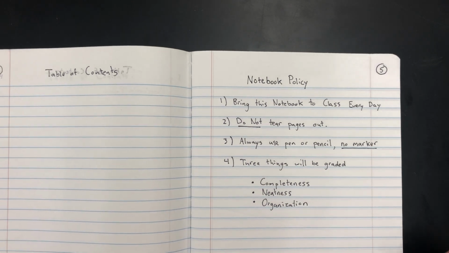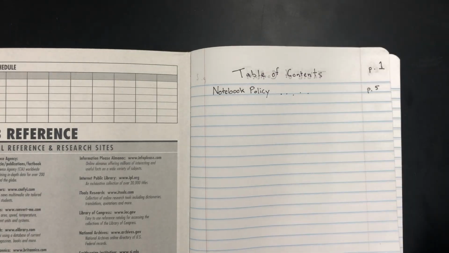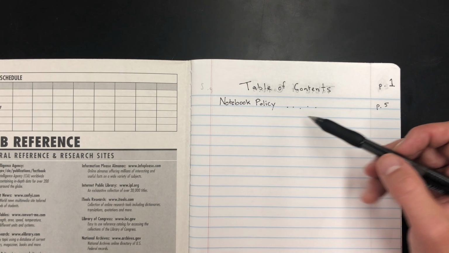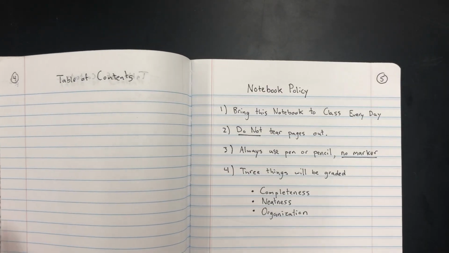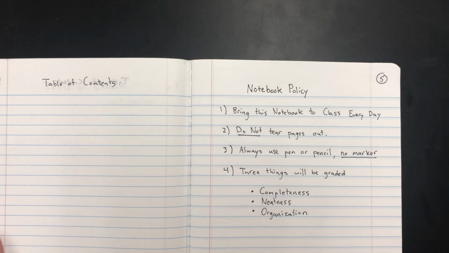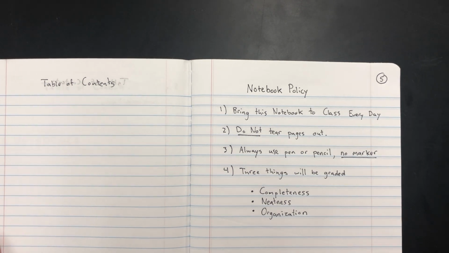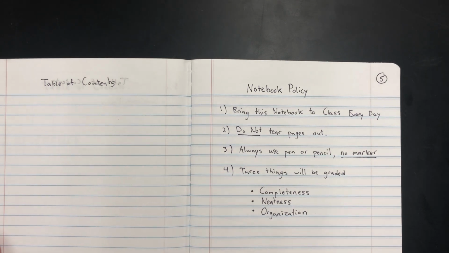And we need to have our table of contents up to date. So I need to be able to go to the table of contents and find your entry, okay? So the three things will be graded: completeness, neatness, and organization. And I will be grading your notebook from time to time, making sure that you have all those things.